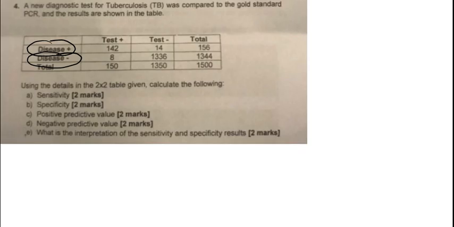But out of the same people who had the disease, 14 were tested negative, even though they had the disease. Then, people who didn't have the disease, after testing with the new method, we discovered that 8 people were tested positive, and 1,336 people were tested negative. That makes sense. But 8 were tested positive and didn't have the disease, so there is a problem somewhere.